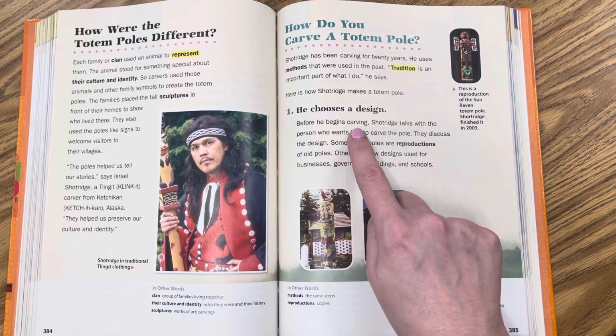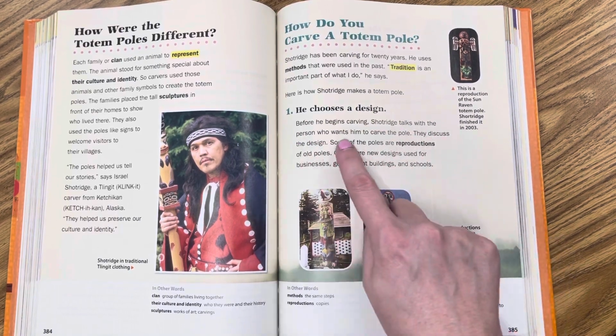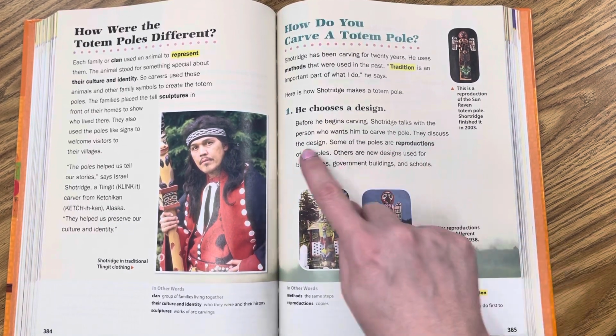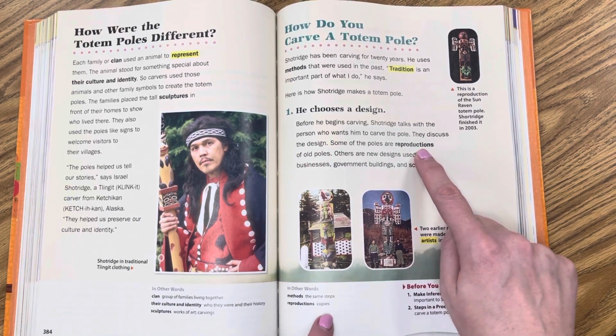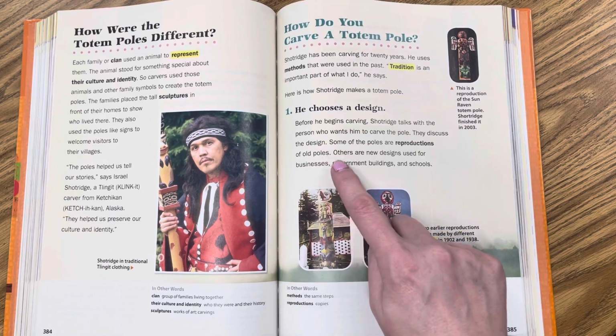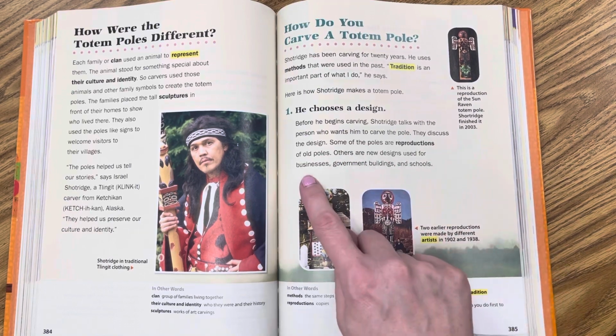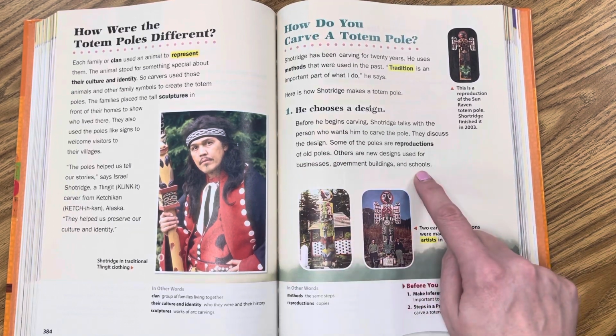Before he begins carving, Shotridge talks with the person who wants him to carve the pole. They discuss the design. Some of the poles are reproductions or copies of old poles. Others are new designs used for business, government buildings, and schools.